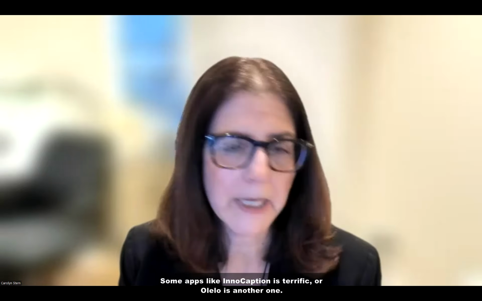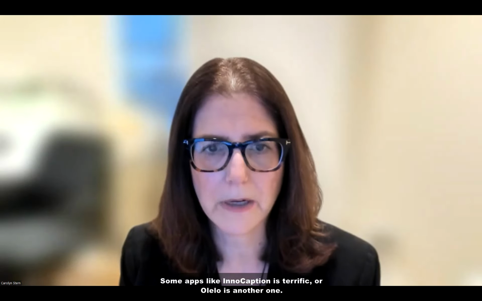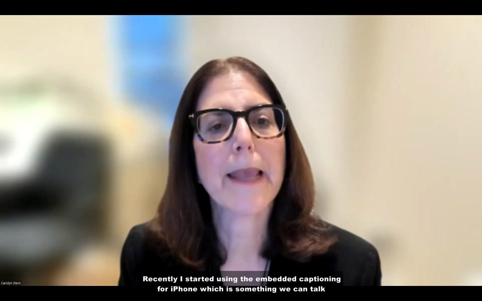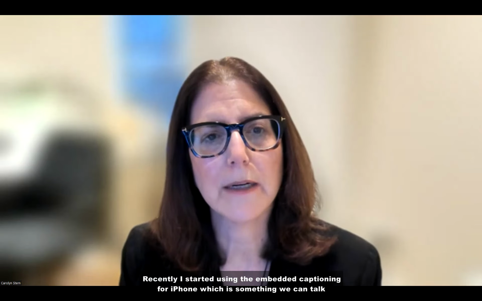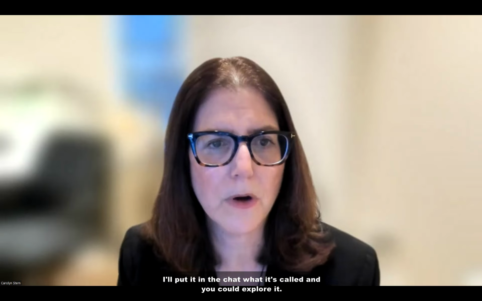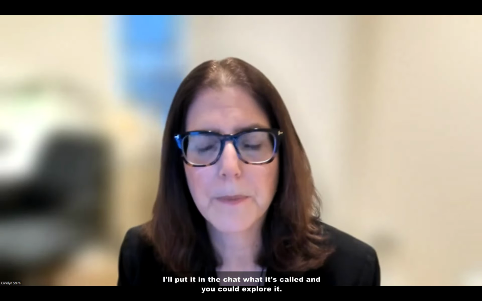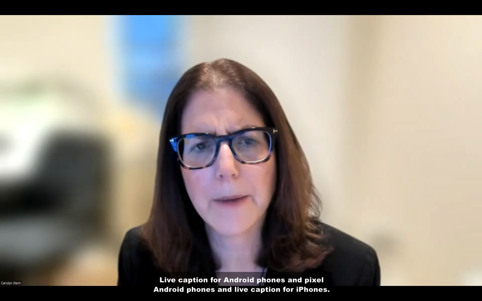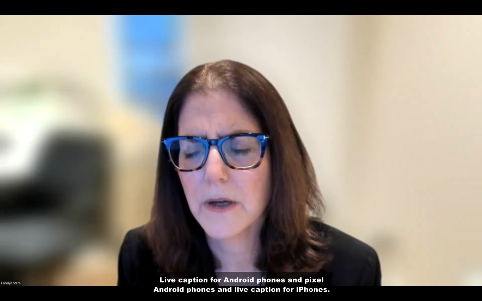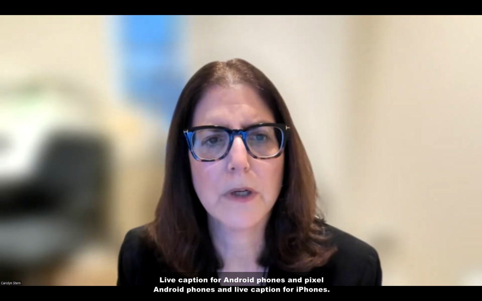Some of the apps like Caption are terrific. HLAA is another one. And then recently I started using the embedded captioning for iPhone, which is something we can talk about another time. I'll put in the chat what it's called and you could explore it. It's really good. And it's Live Caption for Android phones and Pixel Android phones, and Live Caption for iPhones.